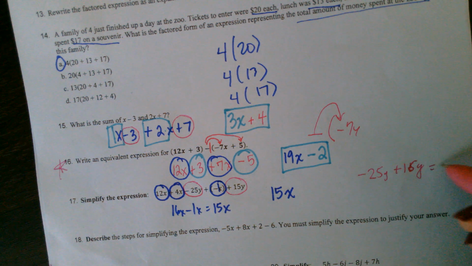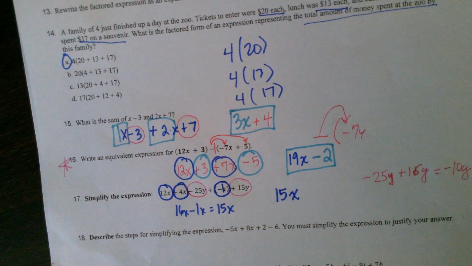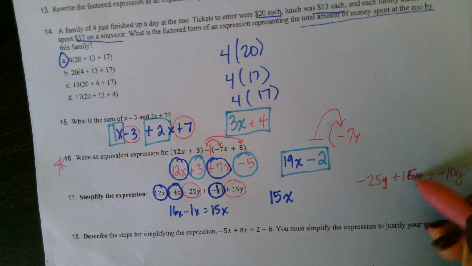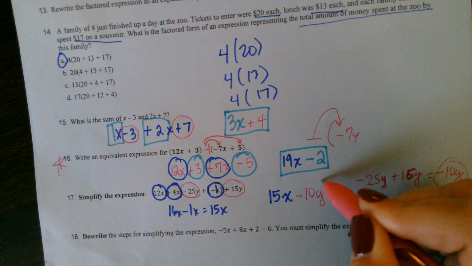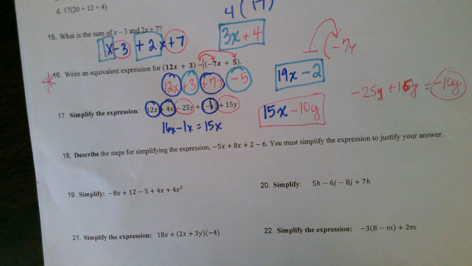What would that be? You'd be left with negative 10y. The signs are different. You're adding. What are your rules for adding? I'm going to subtract them, and I have more negatives. So 15. So there's my minus 10y. Final answer, you can't solve anything. You don't know what x is. You don't know what y is.